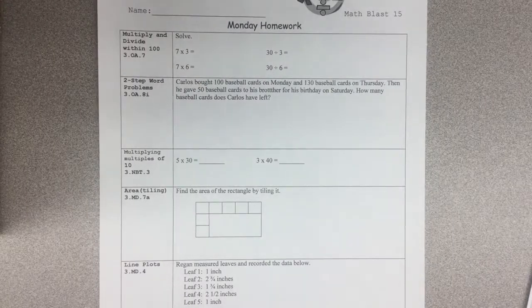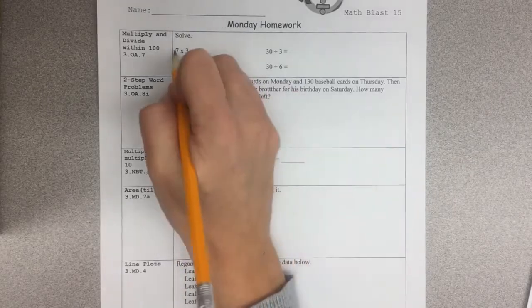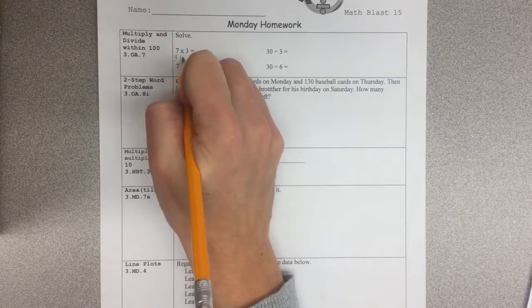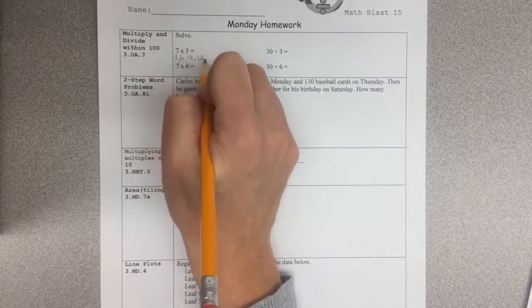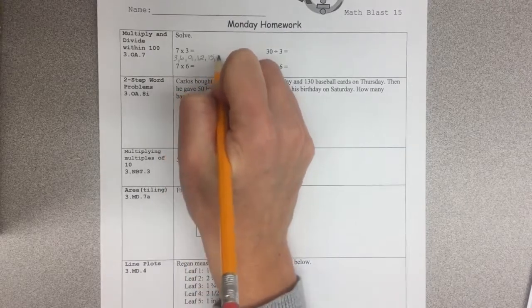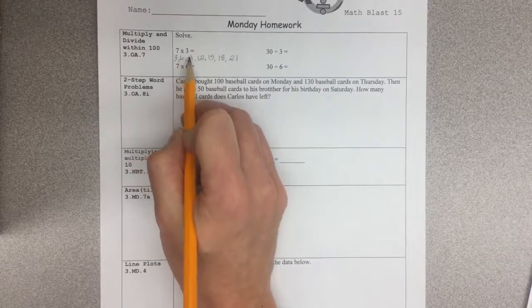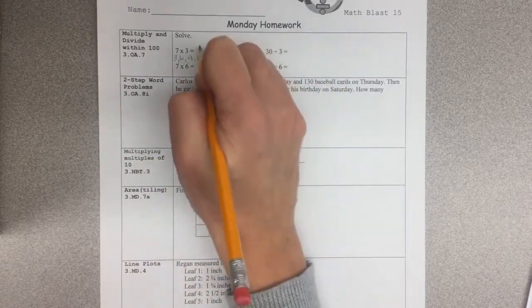Math Blast 15. Multiply and divide within 100. Solve. 7 times 3. 7 times 3 means I have 7 groups of 3. So I'm going to skip count by 3's 7 times. 3, 6, 9, 12, 15, 18, 21. 1, 2, 3, 4, 5, 6, 7 groups of 3 is 21.